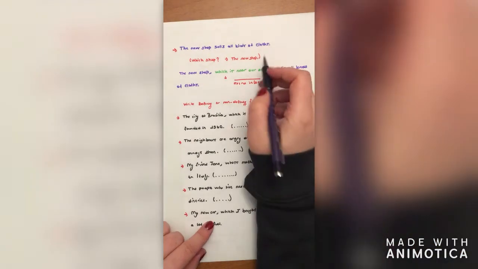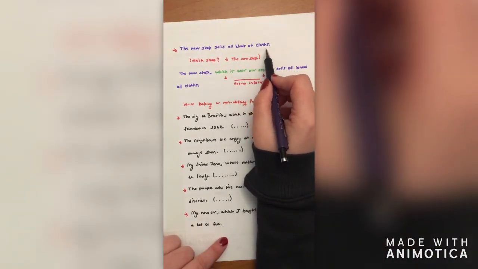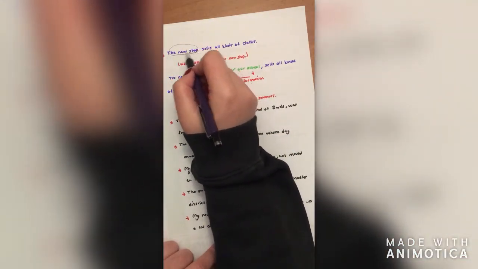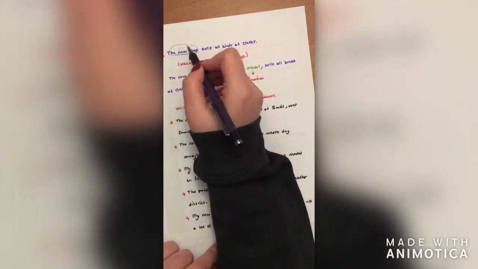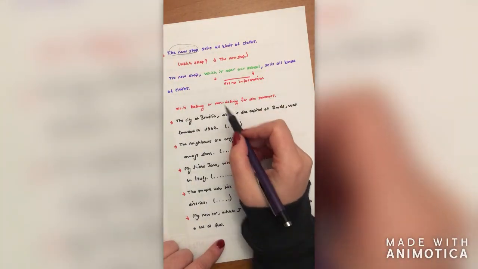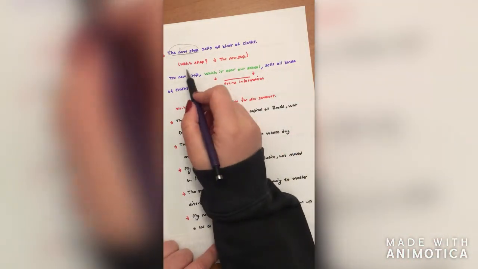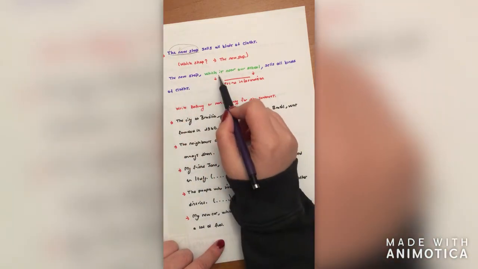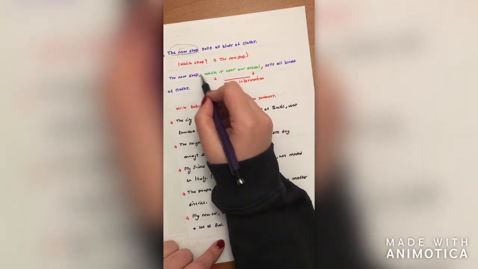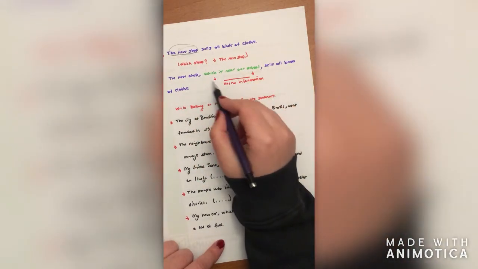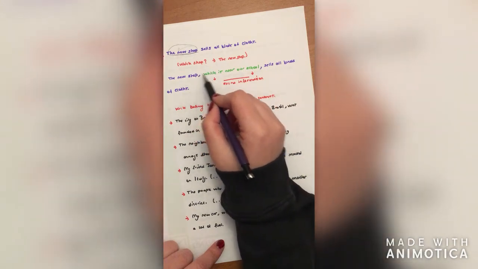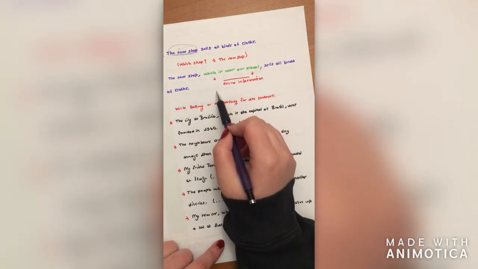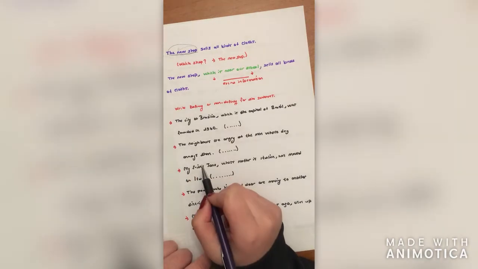Okay. The new shop sells all kinds of clothes. Which shop? The new shop. Okay, I know. I define the shop. And a new shop or the new shop, I know that now, and I want to give some extra information about the new shop, which is near our school. I use comma again, relative clause. I separate the relative clause thanks to commas: which is near our school, has all kinds of clothes, okay? It's the extra information again.